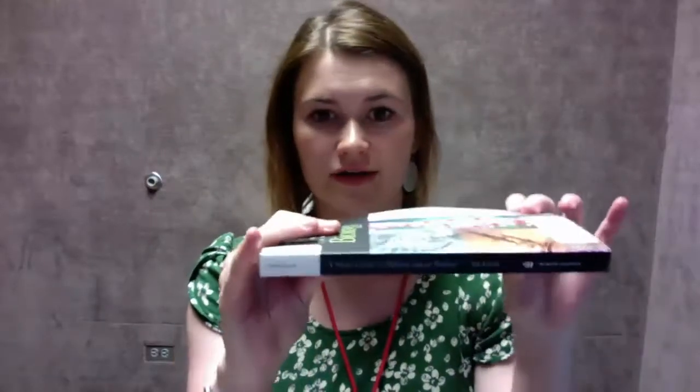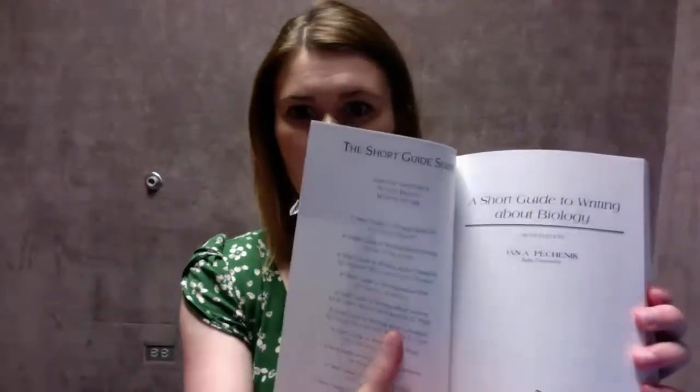First, you're going to want to find the title. The title can be found in several places: the cover of the book, the spine, as well as several of the title pages inside. Here you can see A Short Guide to Writing About Biology, and usually it will be on one more page, but this one looks like it goes straight into the contents. If you're quoting a chapter, also grab the chapter title, either from the table of contents or from the actual page that the chapter starts on.